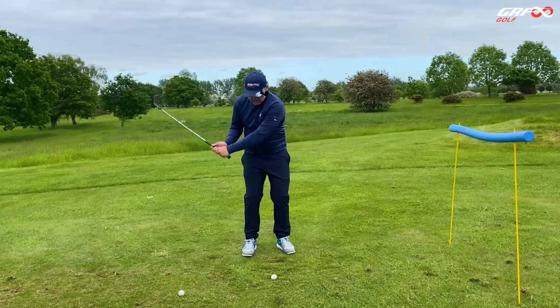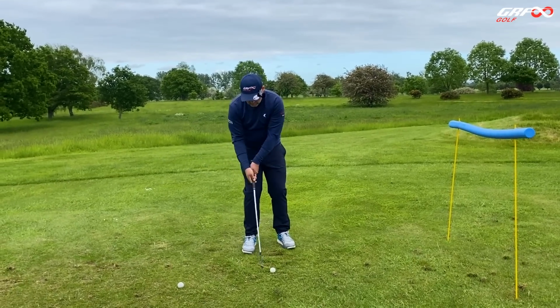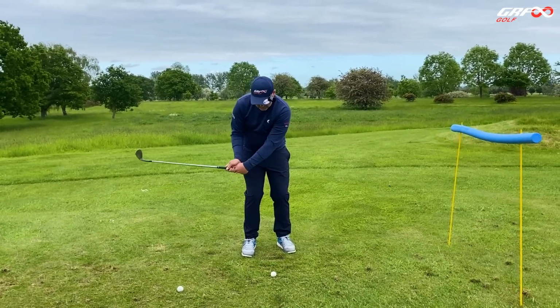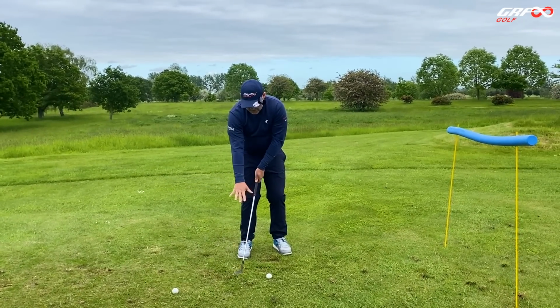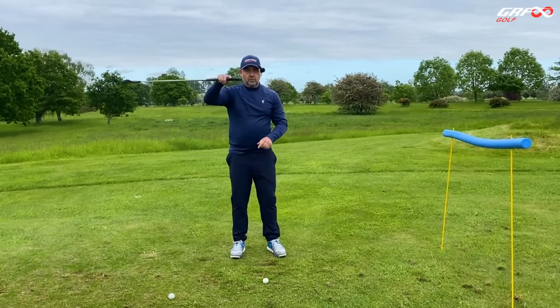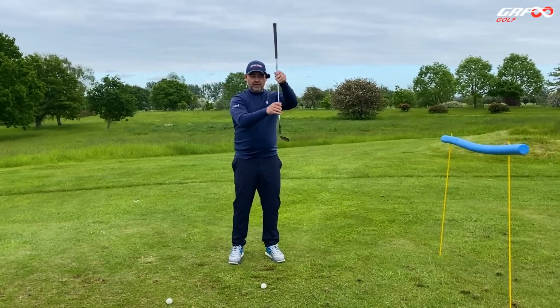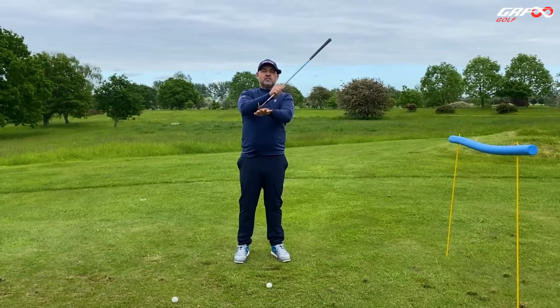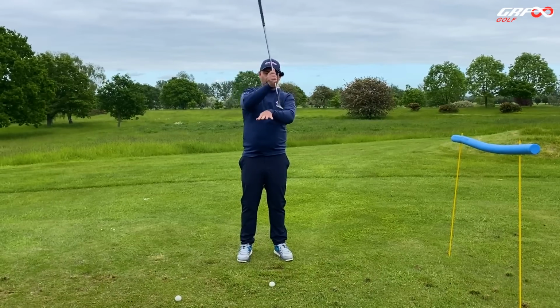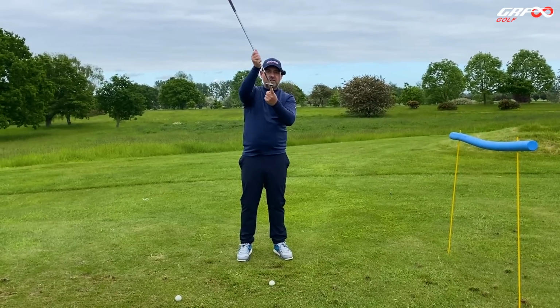But notice that it's not here. Otherwise, the low point of the swing is too soon, too early. We're bringing in all this ground here. We want to release the club later. So the club's still descending, but it's not going to smash into the ground with the leading edge. It's going to release. That brings the bounce back into play.